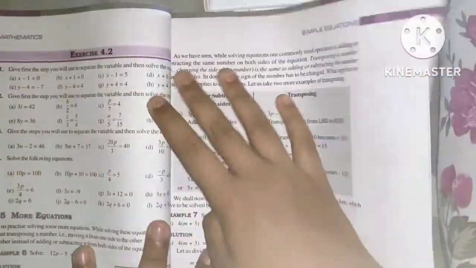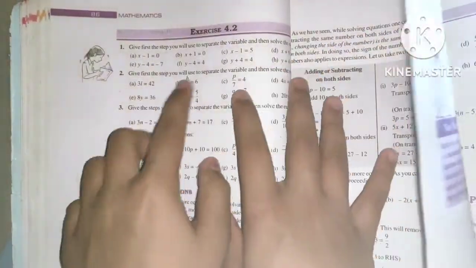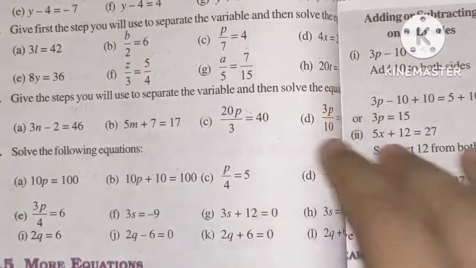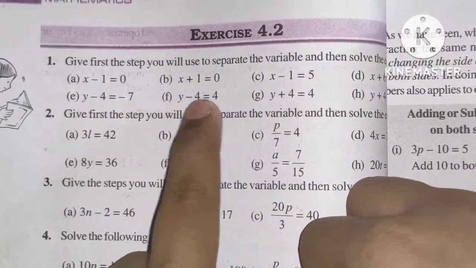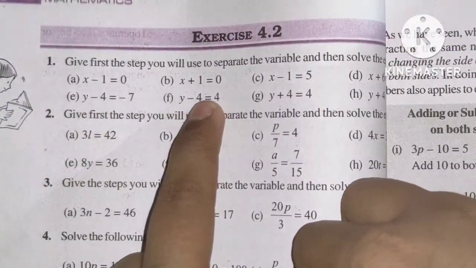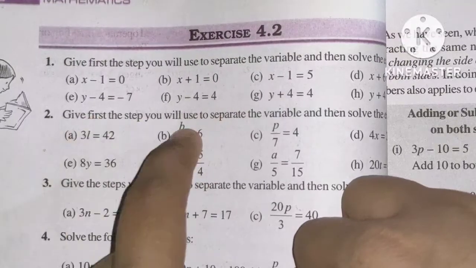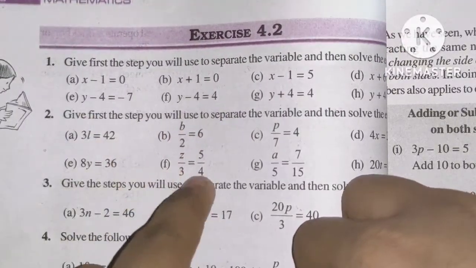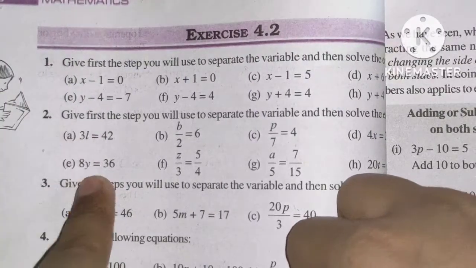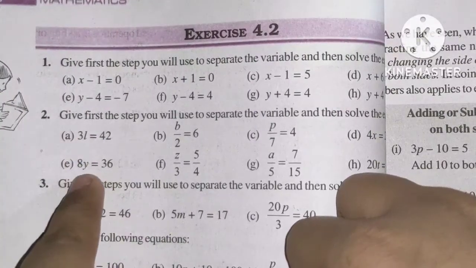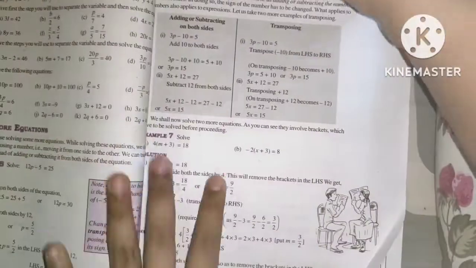I want some exercise questions like this one right here. Let's see now. Let's take this, for example, and it's going to be pretty simple.